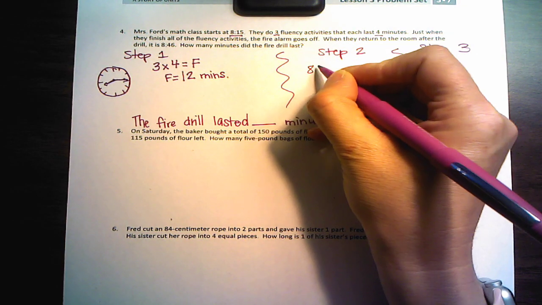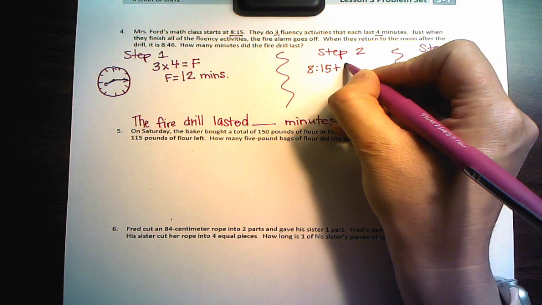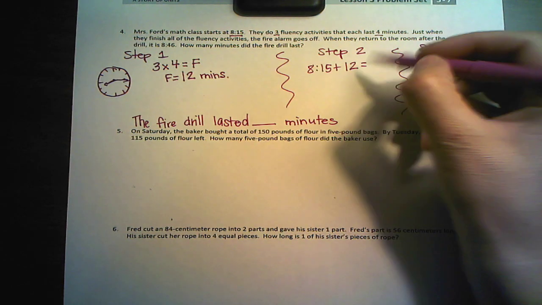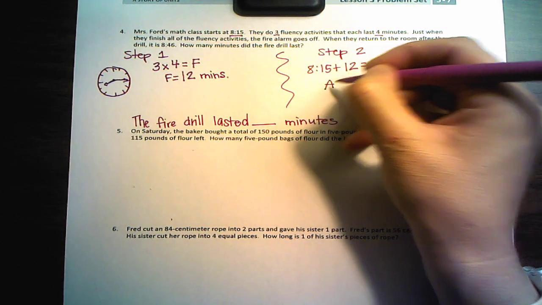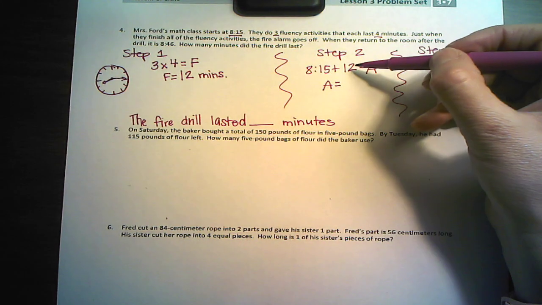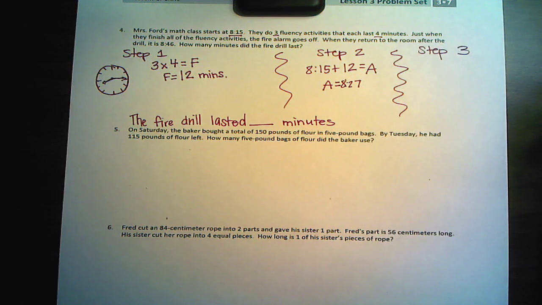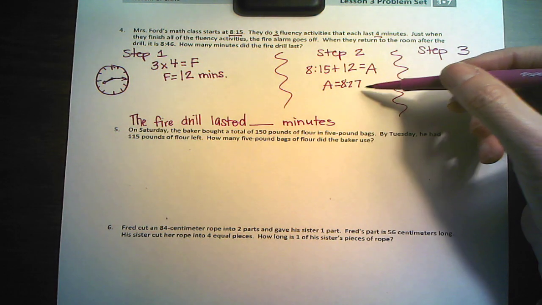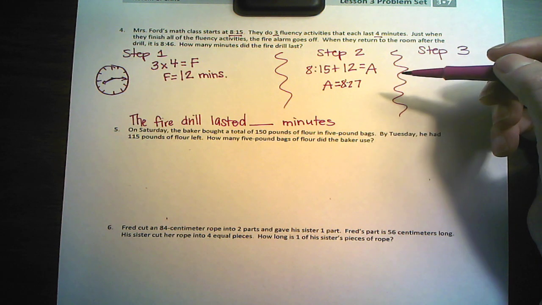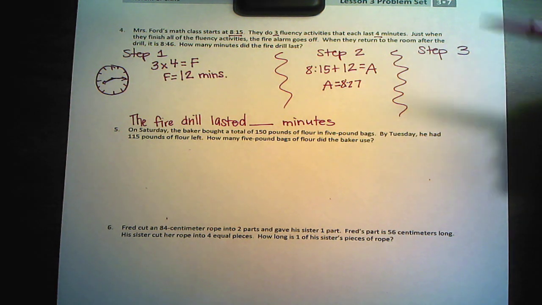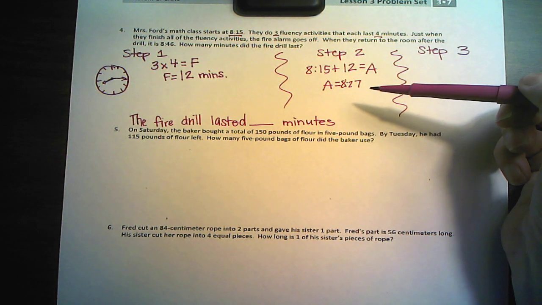Let's figure it out. 8:15 plus 12. Could you add just 15 and 12? Absolutely. Just thought I would put the time in there. So let's say A for alarm. So the time is going to be, what time? 7, 2. So the alarm starts at 8:27 a.m. I'm assuming. I don't think they go to school at nighttime, but I suppose it's possible. Okay, so the alarm goes off at 8:27.